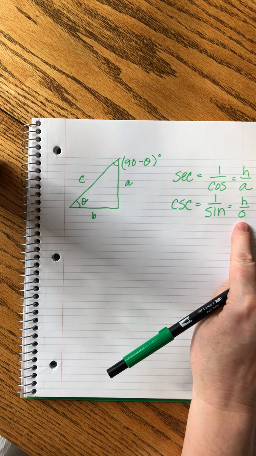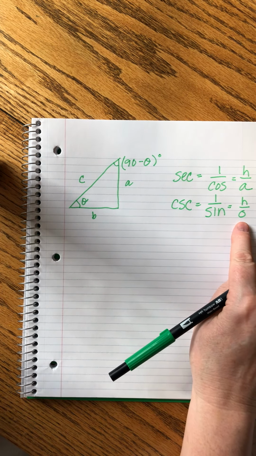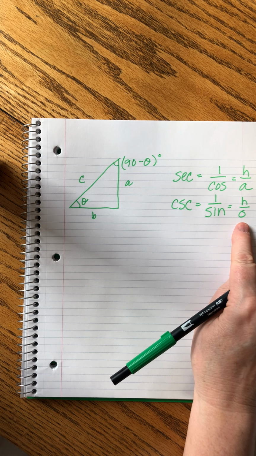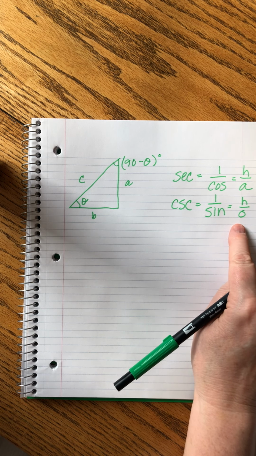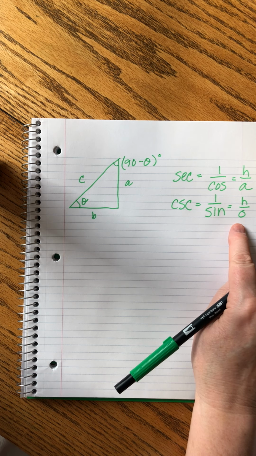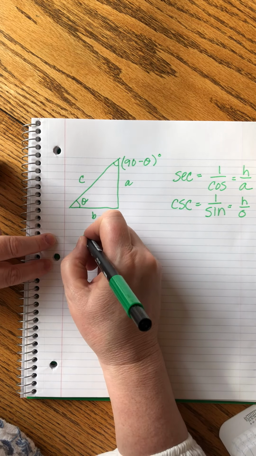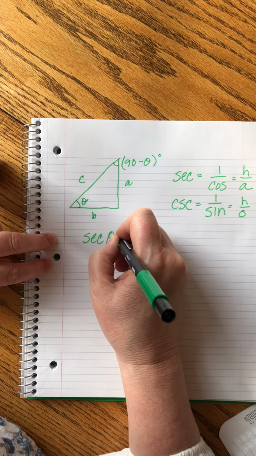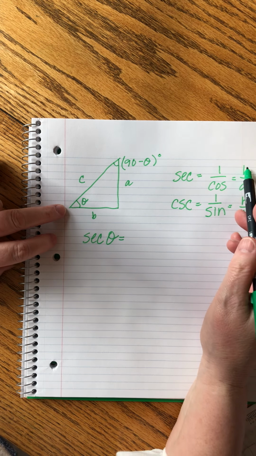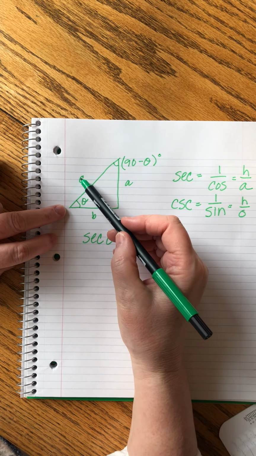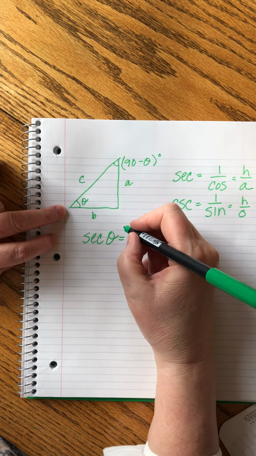All right, we learned these in lesson 41, something like that. But we don't use them as often as we use the main functions. So I'm just giving you the letters again so that we can compare. So let's do this. It should be the secant of theta. Secant is hypotenuse over adjacent, C over B.